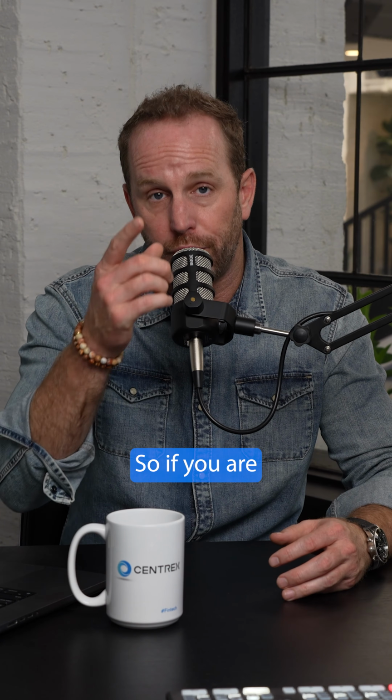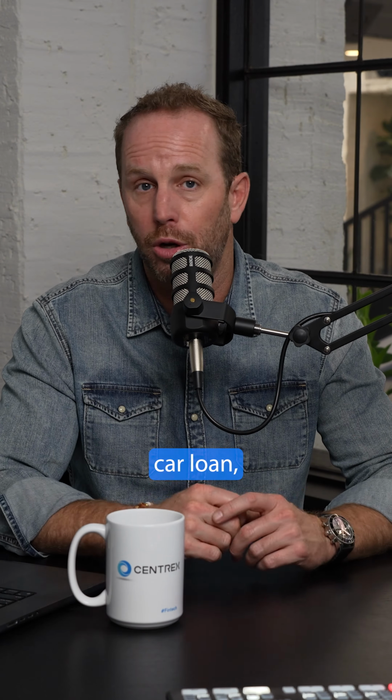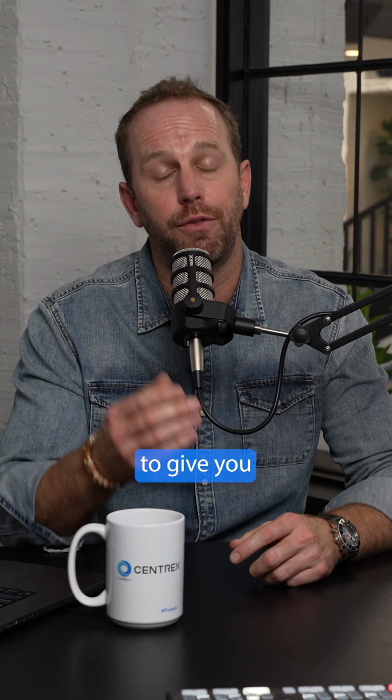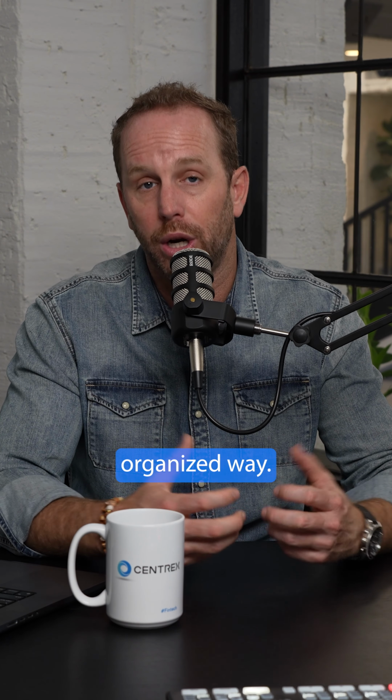Okay, so first of all, loan origination software is a software platform designed for finance companies or finance departments to manage the application process. If you are a borrower looking for a loan, whether it be a home loan, car loan, or business loan, there's an application process you have to go through to get that loan. That process requires modern software for finance institutions to give you a nice experience through the borrower application process, but also to manage everything in-house in an organized way.